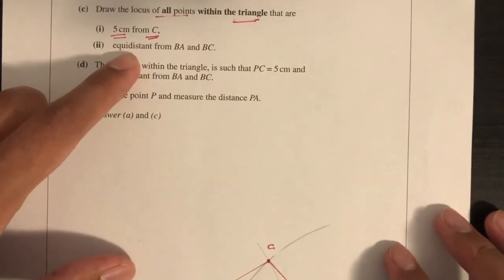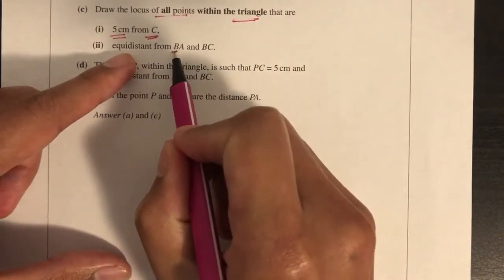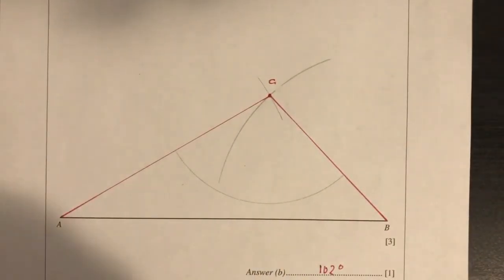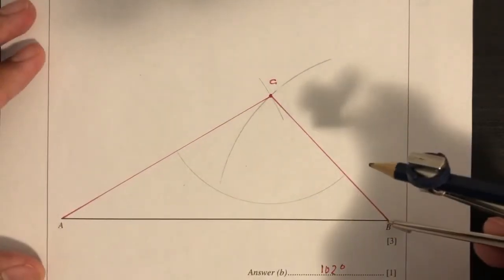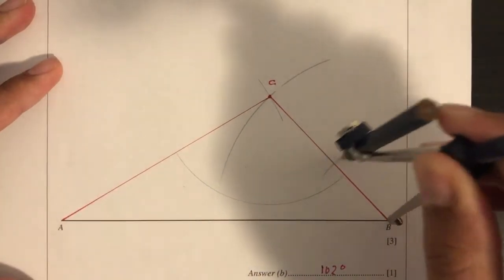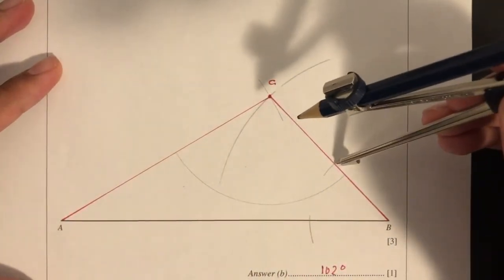Now part 2, it is equidistant from BA and BC. So BA and BC, we have B in common, so we have to draw the bisector angle of B. So pretty easy again. We go to your point B. You have to intersect BC and BA. Go to this point of intersection.